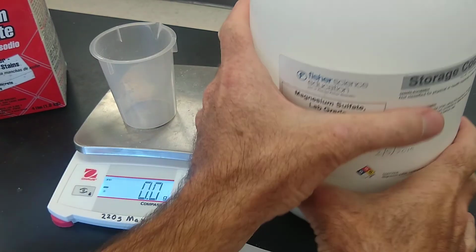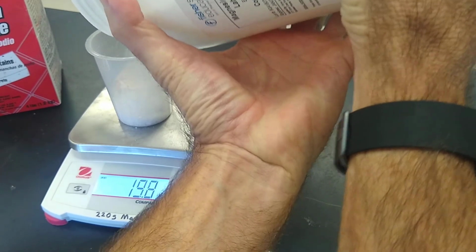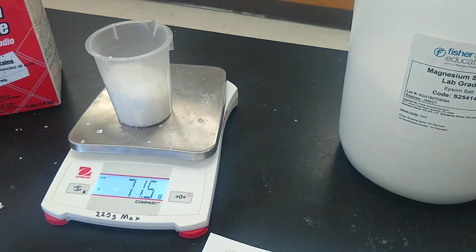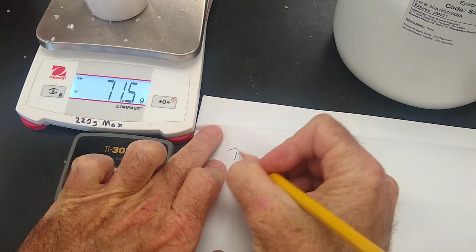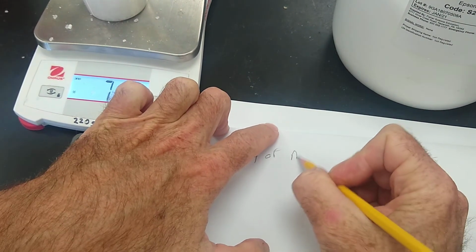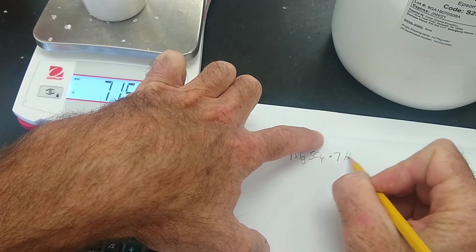Switching it up now, we've got magnesium sulfate, and this is heptahydrate, so it's MgSO4.7H2O. Let's put some of it in here on the scale. All right. We have 71.5 grams of magnesium sulfate .7H2O.